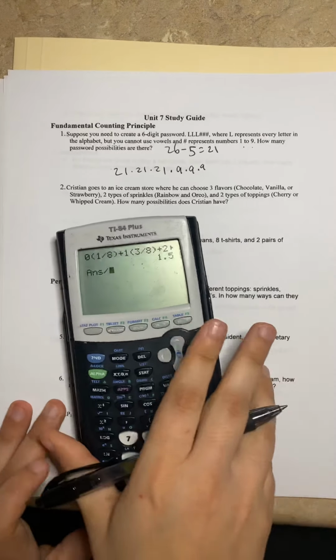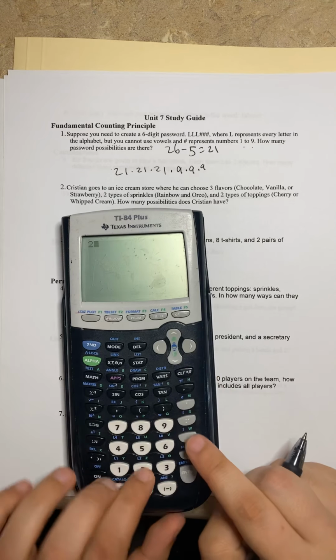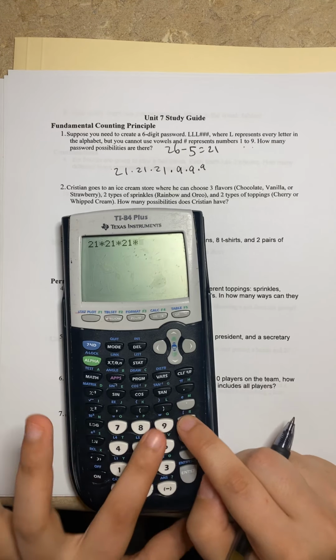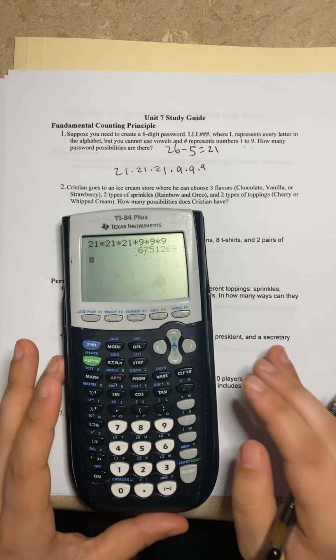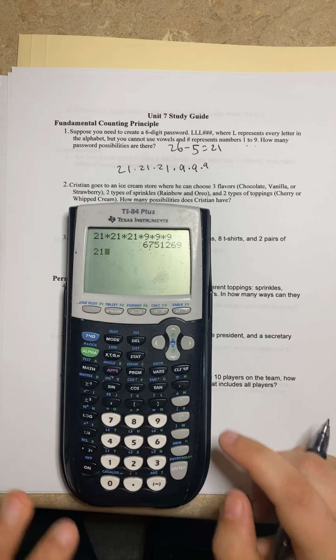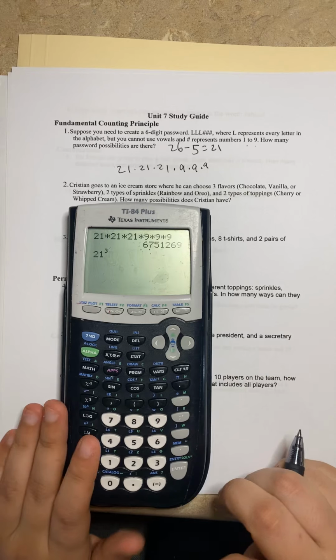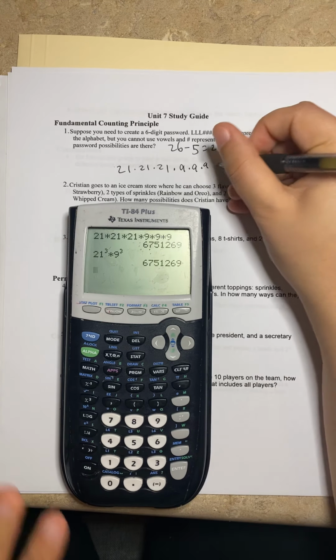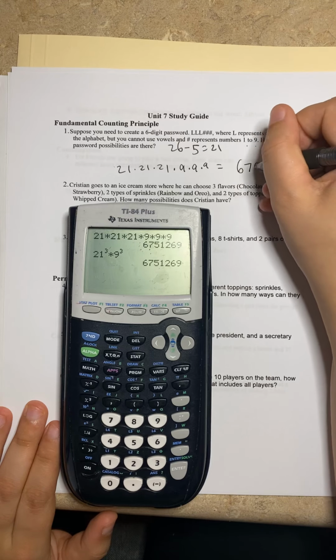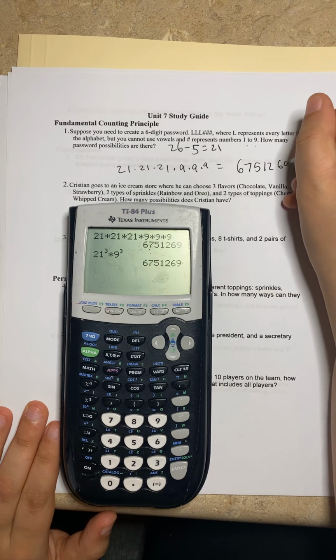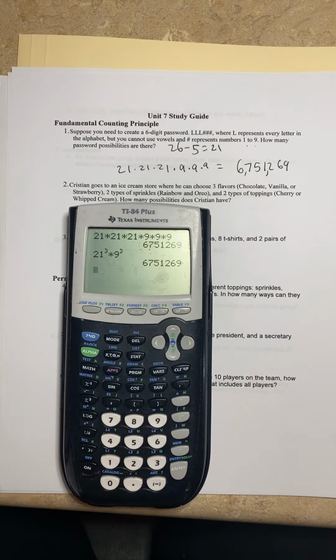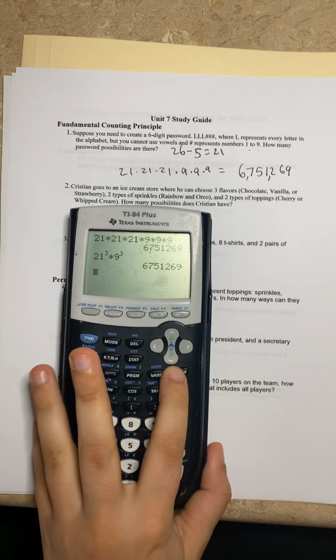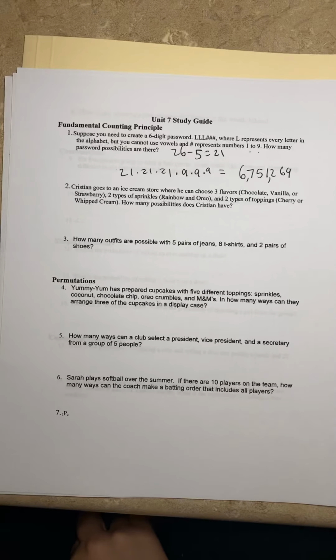So all we have to do is 21 times 21 times 21 times 9 times 9 times 9. Another way you can type that in your calculator is that 21 happens 3 times, so that's 21 to the 3rd times 9 to the 3rd. It'll give you the same thing either way. So we have 6,751,269 possibilities to create our 6-digit password.